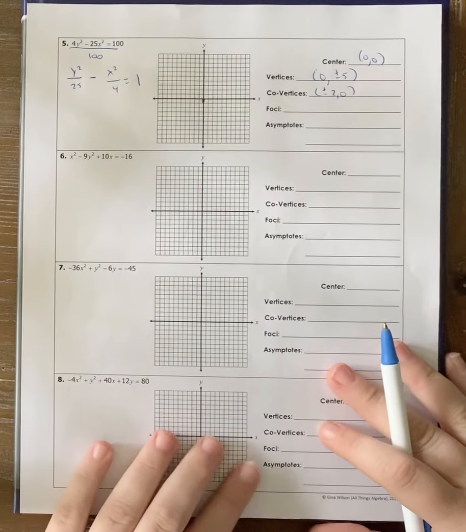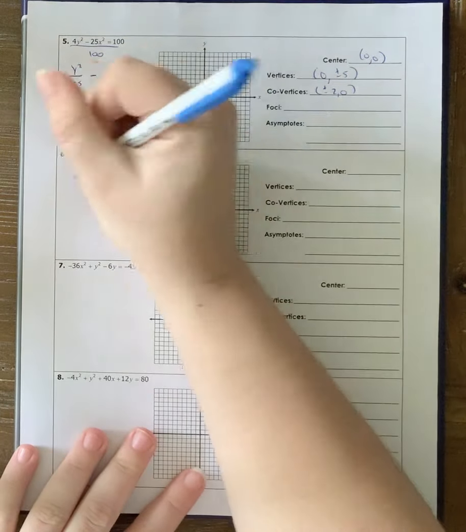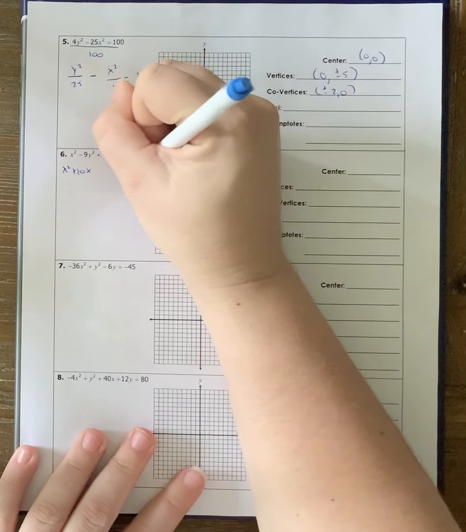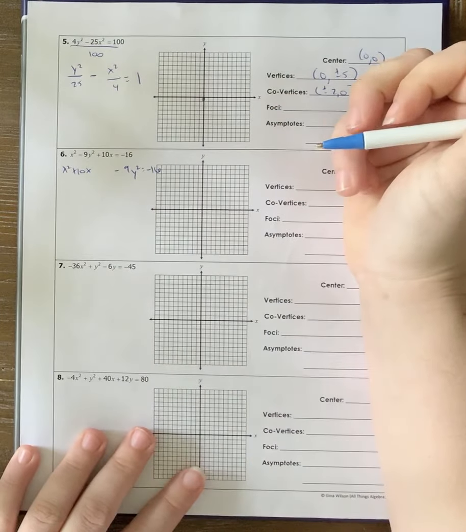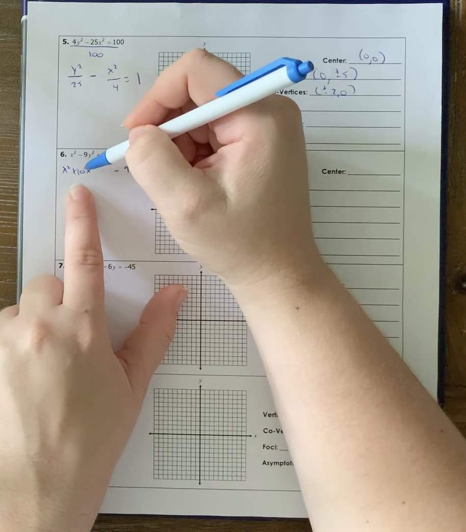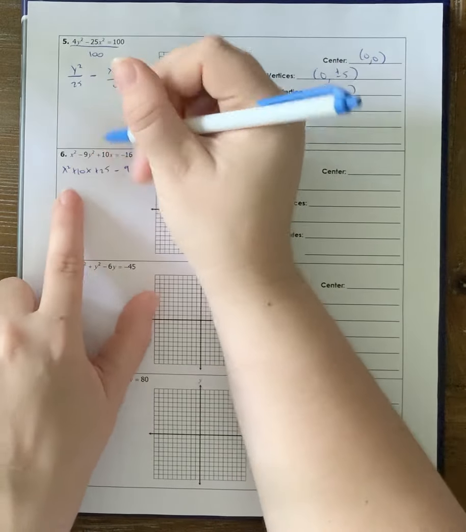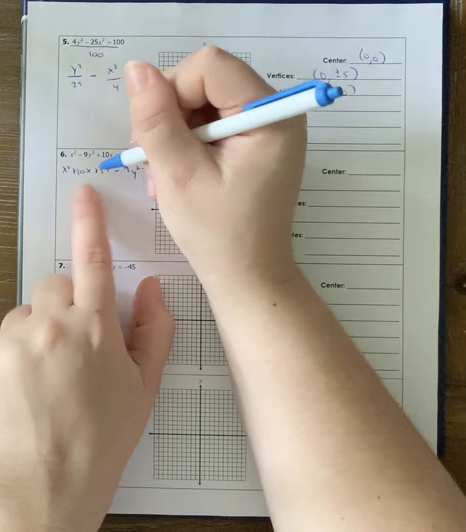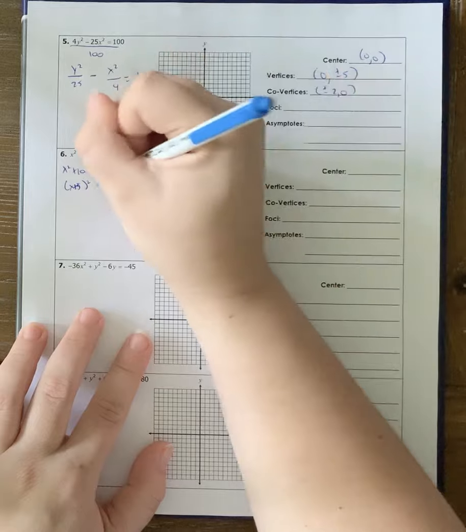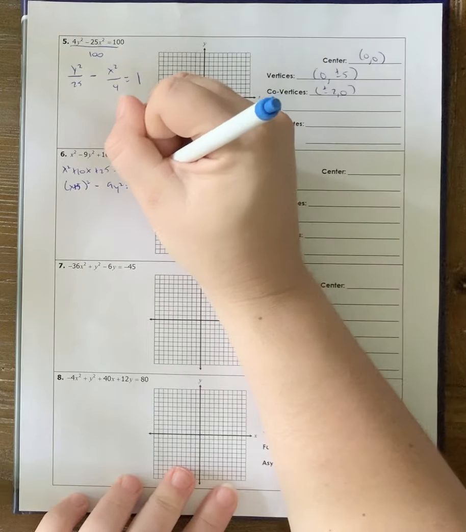Okay, let's look at number 6 here. So we want to get all of our x squareds together. So we have x squared plus 10x, leave a gap. We have minus 9y squared equals negative 16. Okay, so we've got to complete the square here. So 10 divided by 2 is 5. 5 squared is 25. So we've got to add 25 on both sides here. So then what multiplies to get you 25 and adds to get you 10 is 5. So we have x plus 5 squared. And then we have minus 9y squared equals negative 16 plus 25 is 9.